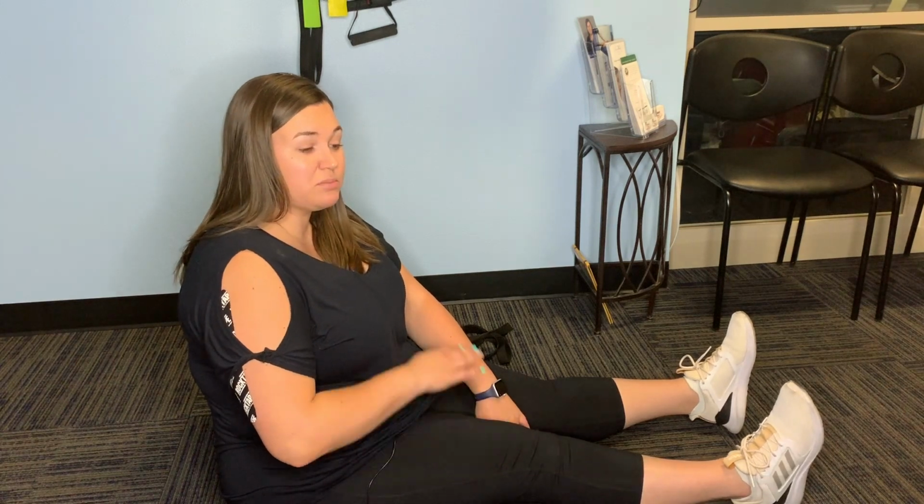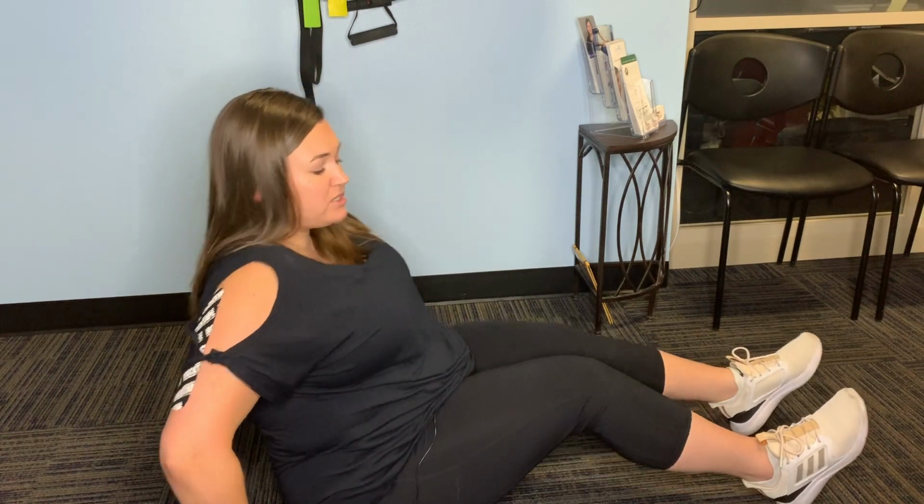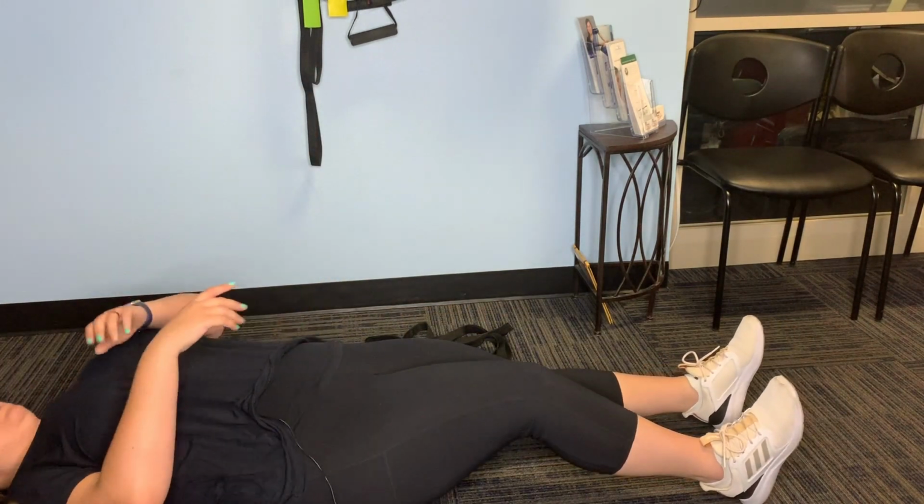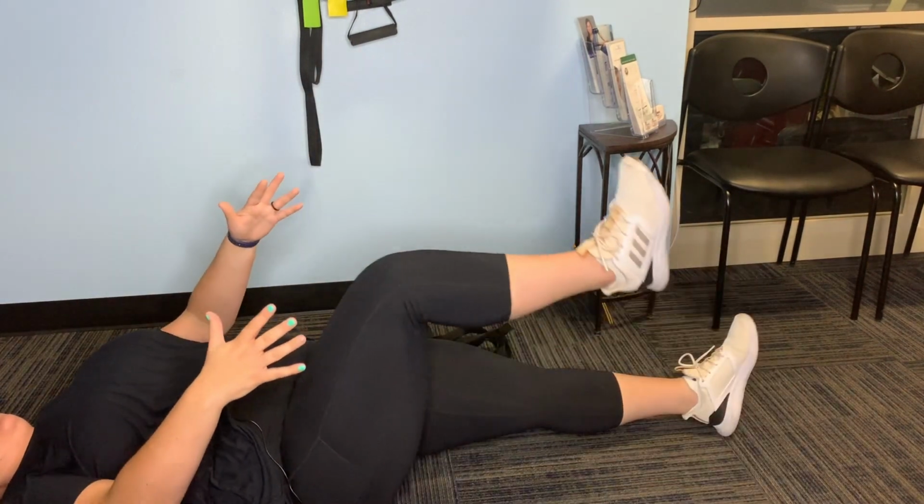You can do these on the floor, you could do them in bed, you can do them on the couch if it's firm enough. So the position doesn't really matter as long as you're getting that movement. So we're going to start, and we're going to lie flat on your back. And the first thing we're going to do is called knees to chest.